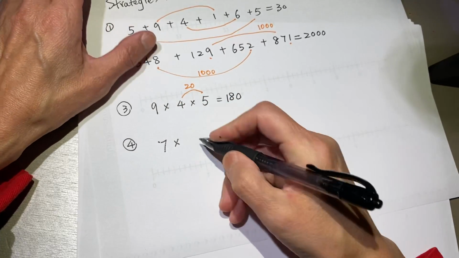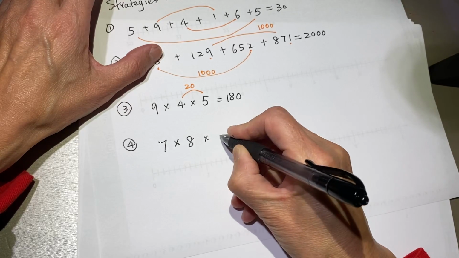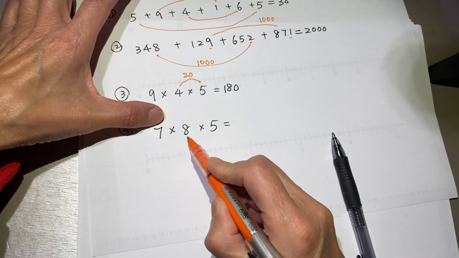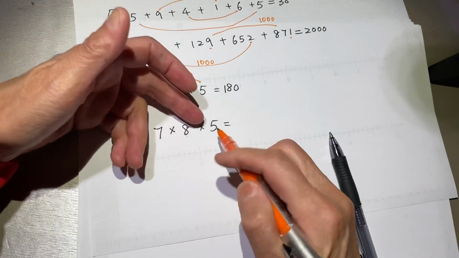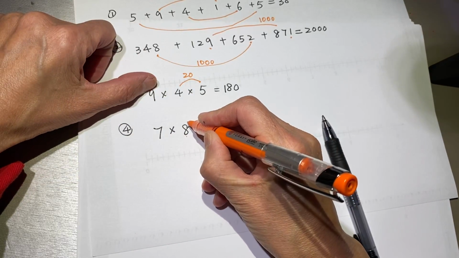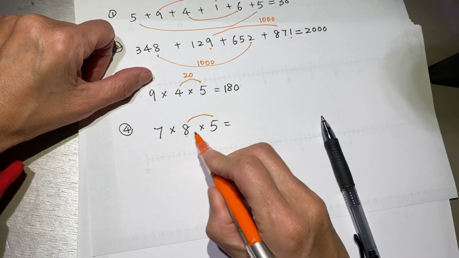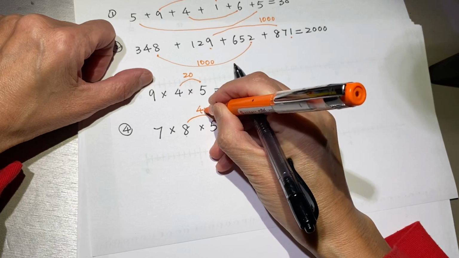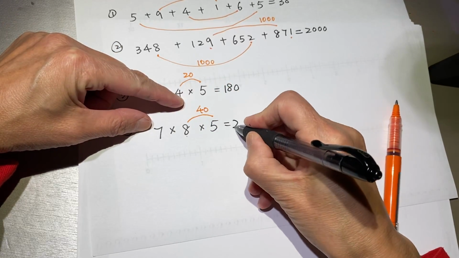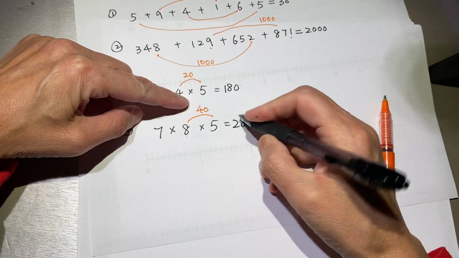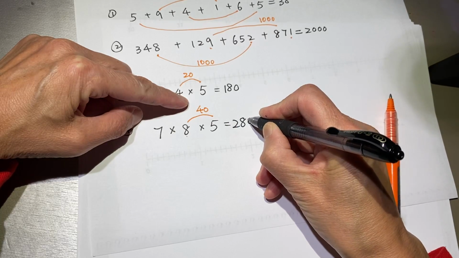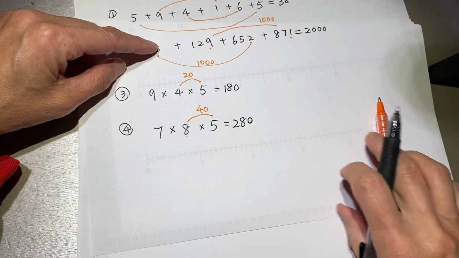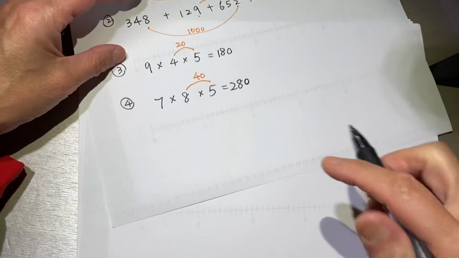Okay. Question number 4: 7 times 8 times 5. So 7 and 8, you can do it and then times 5. But you can also see 8 times 5 is 40. 4 times 7 is 28. And there is a 0. You cannot steal it. You cannot hide it. It's not your property. Return it to the final result.